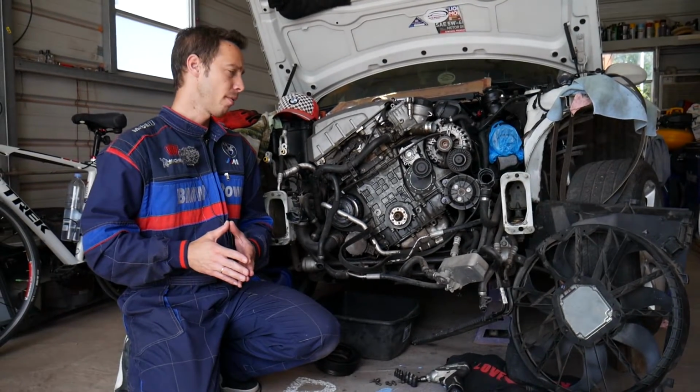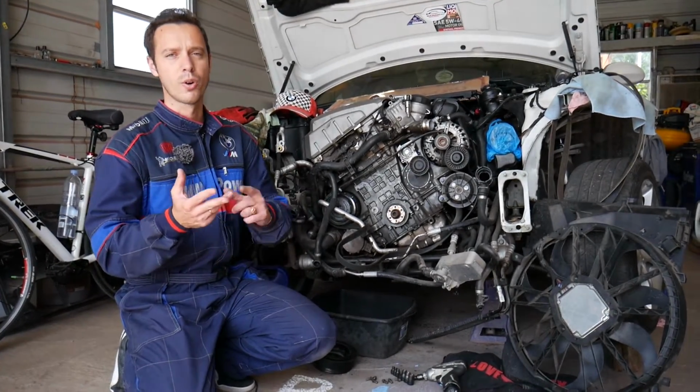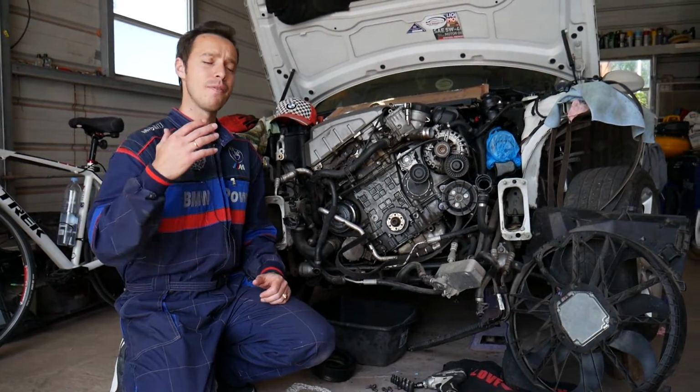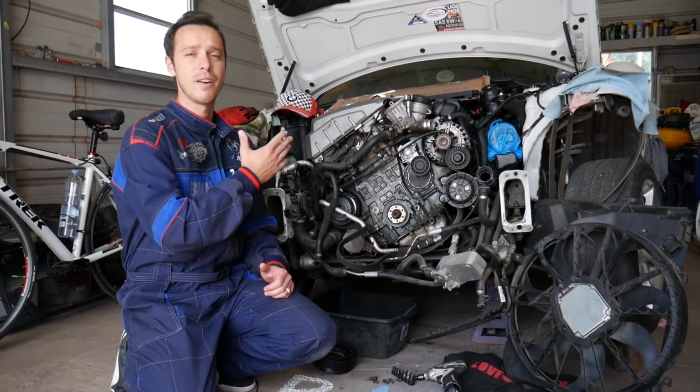So if you have a BMW Z4 with higher mileage or it's older, you can expect to have oil leaks, and that's very common, and we'll have videos on how to fix pretty much any of the oil leaks.